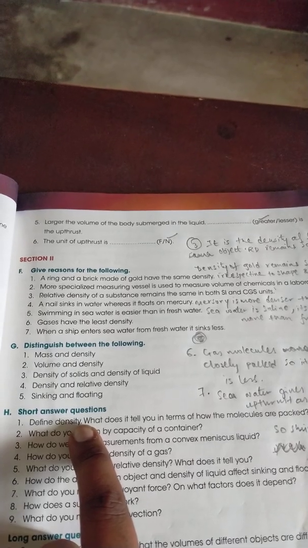You can search the answers from your book, the textbook which you have bought, or if not, I will be giving the pictures of this chapter. From there you will search the answers and you will be writing in your exercise book. Like you see, define density, you need to write a density. Density is defined as mass per unit volume.